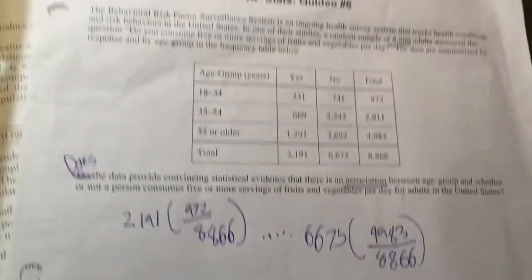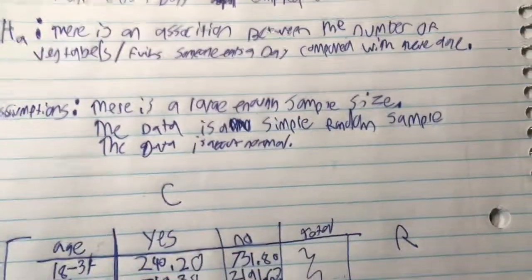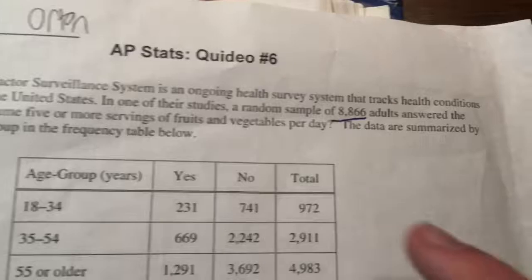So for this problem, I had to deal with some of the assumptions, which were, is there a large enough sample size? Yes, 8,866, that's plenty of people to get the survey across. Is the data a simple random sample? Yes, it says so clearly in here.